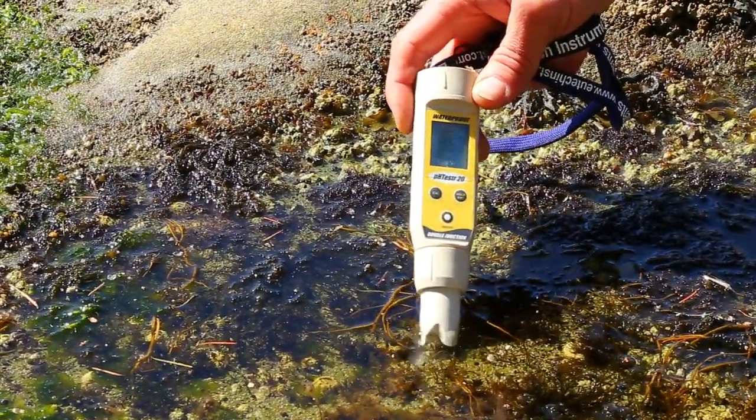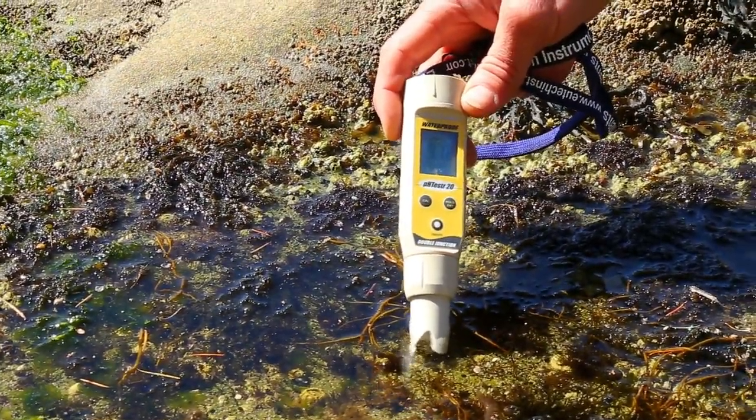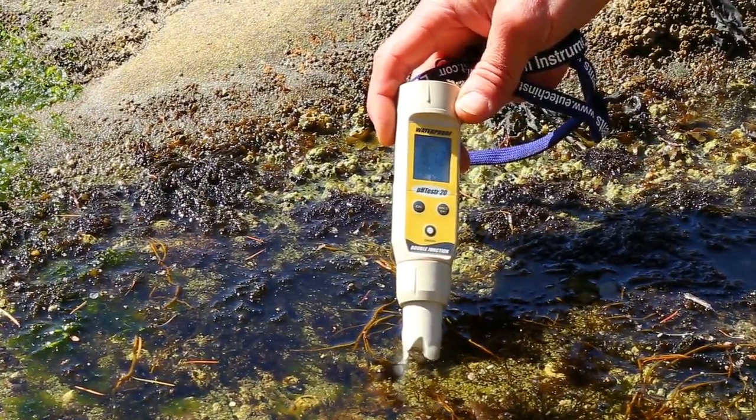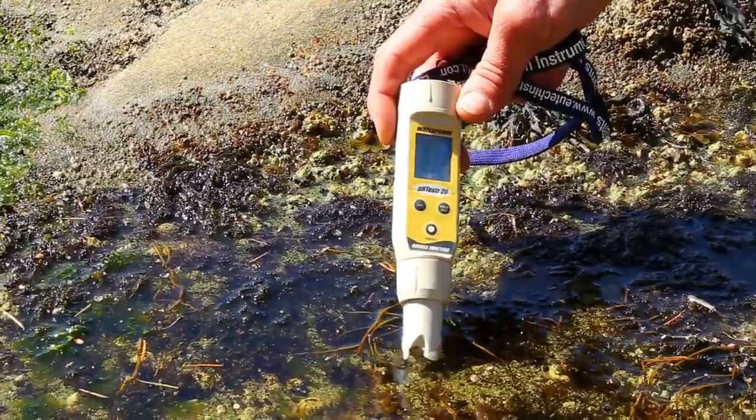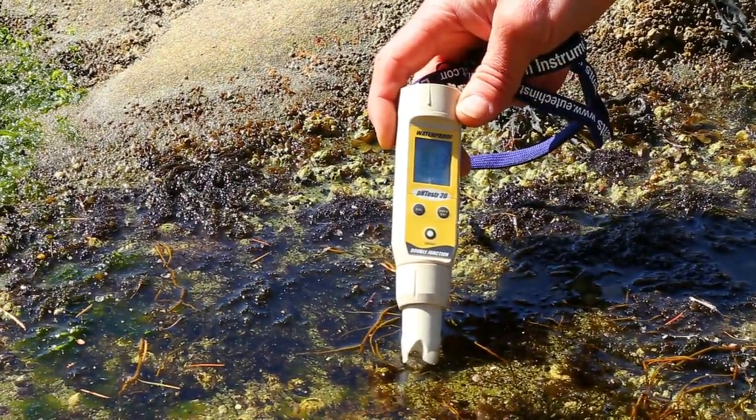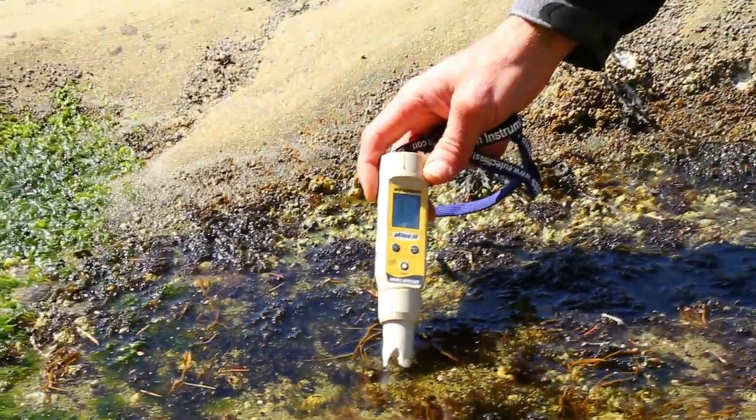All right, usually I give it about 30 seconds. So it looks like it's stabilized at 9.73 or so. 9.74. Okay, we'll call that good.